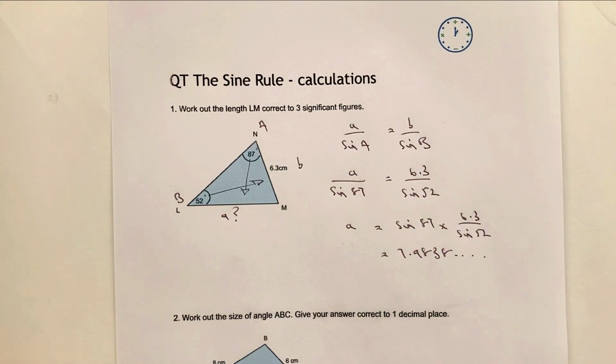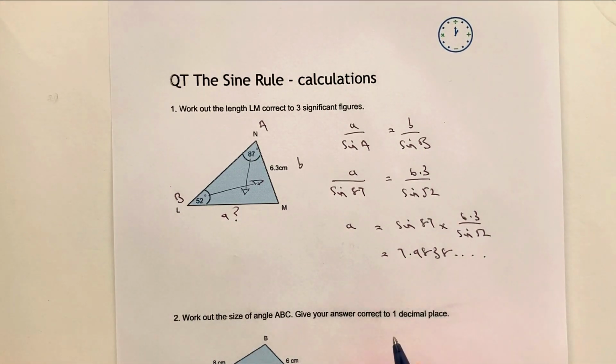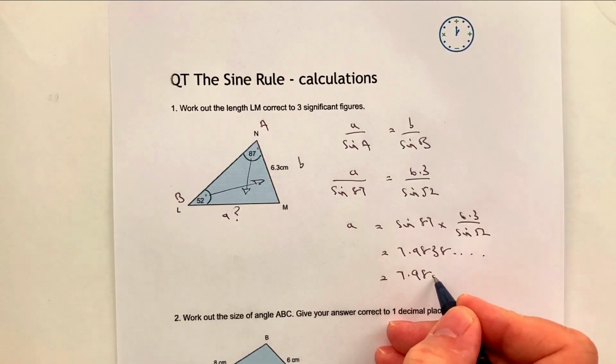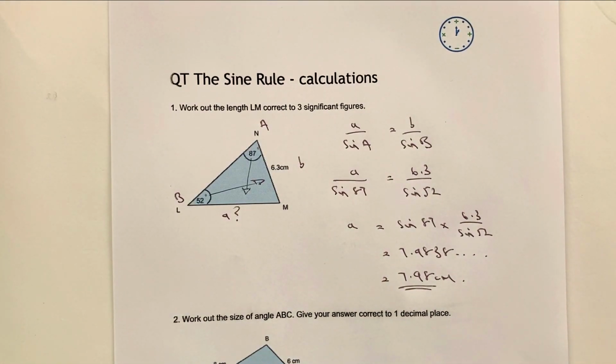And to answer the question, correct to 3 significant figures, the third significant figure is 8. I'm going to leave it as that. I'm not going to change it. So the answer would be 7.98 centimeters. Okay, hopefully that's all right for you. If you have been taught this particular topic before, that should be all right.